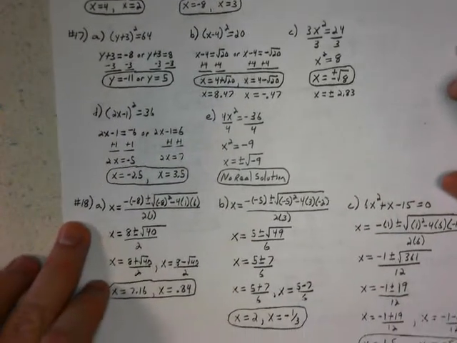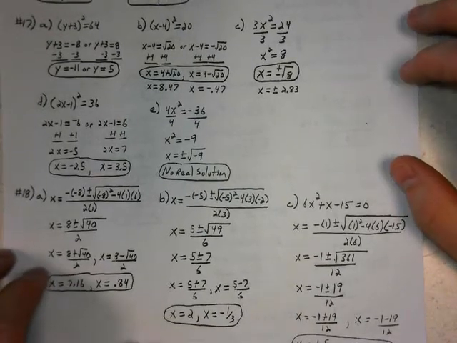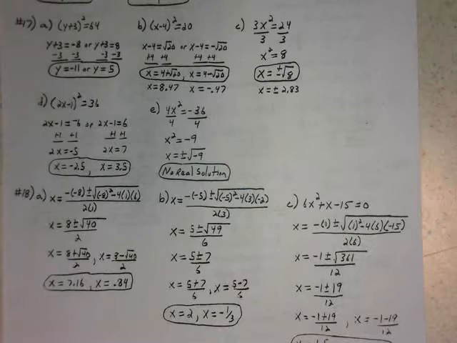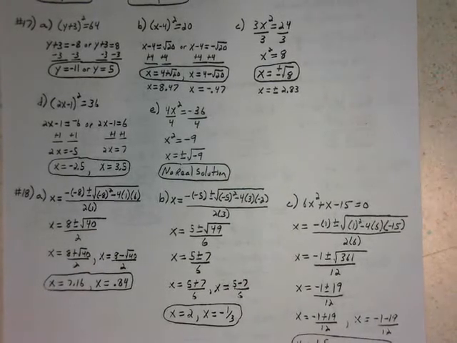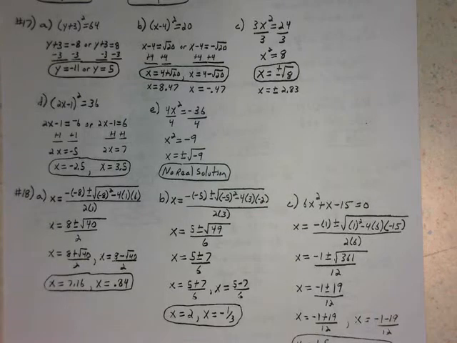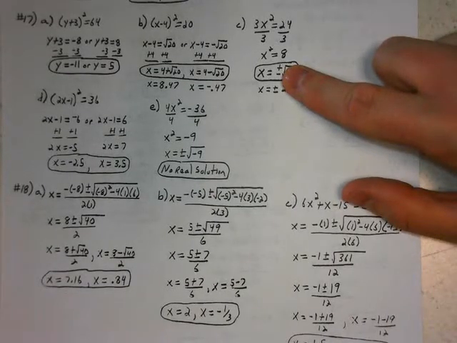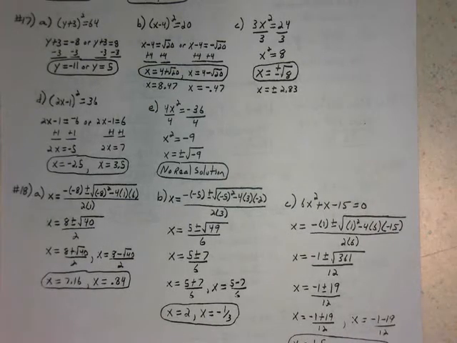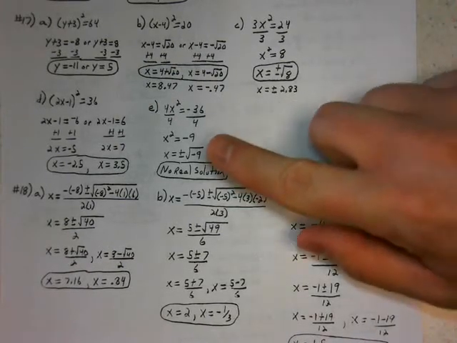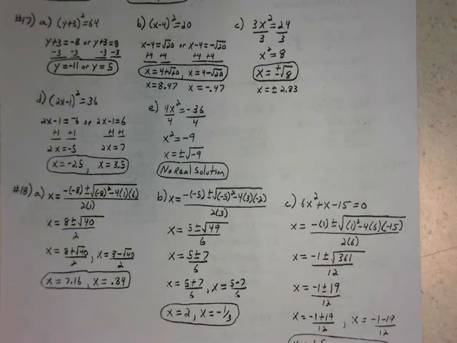And then there's 17. The first couple are the types we didn't concentrate on in class. But if you look at part C, 3x squared equals 24. That's where you do the square root. Don't forget the plus or minus, or else you're going to miss a lot of points. Over half the points if you don't put the plus or minus there, because that's really the gist of the whole problem. And then notice in part E, we get x squared equals negative 9, which means x equals plus or minus the square root of negative 9. So there's no real solution for that.